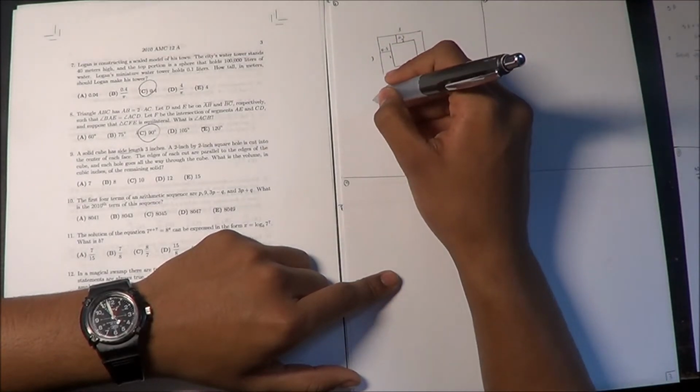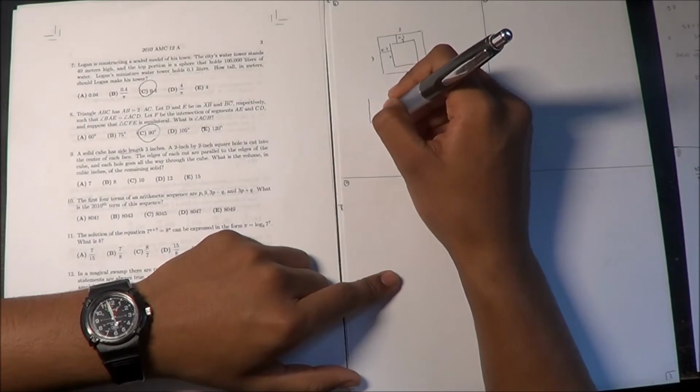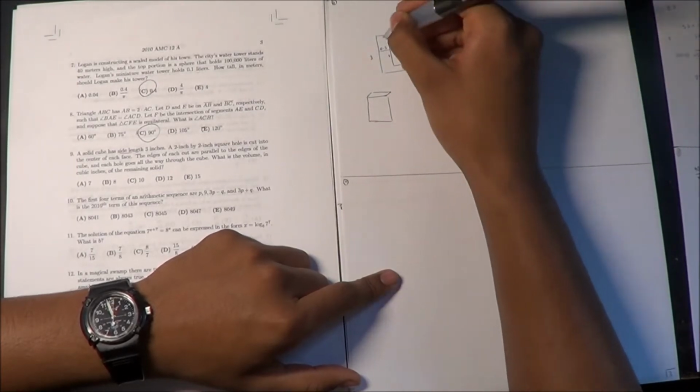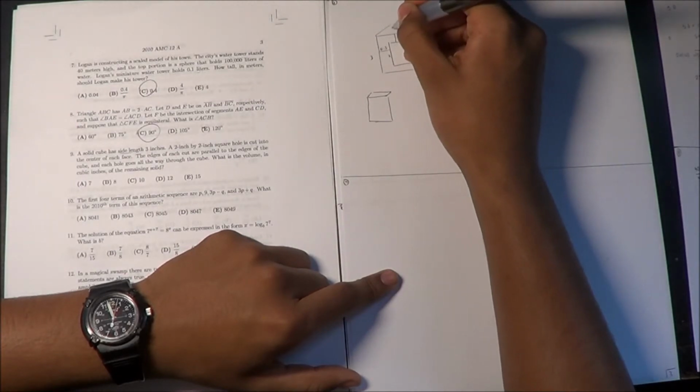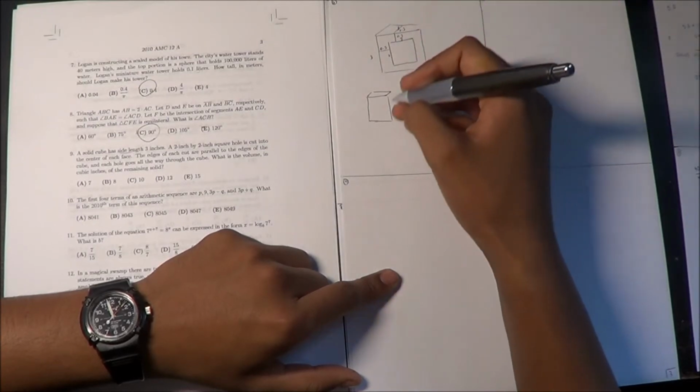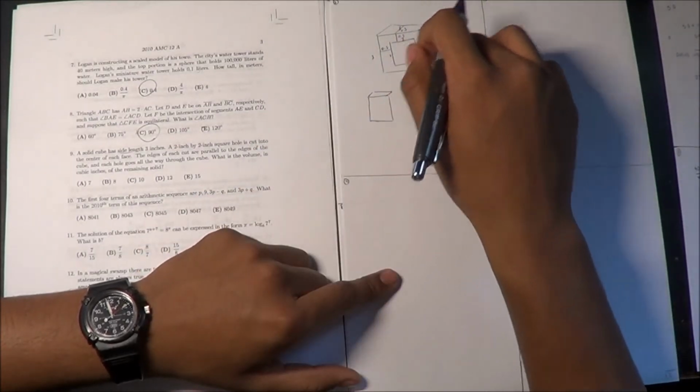So you would have a piece that's 2 by 2 and 0.5. Because on this side it's also 0.5. Right? 0.5. Yeah. You would have 6 of those.